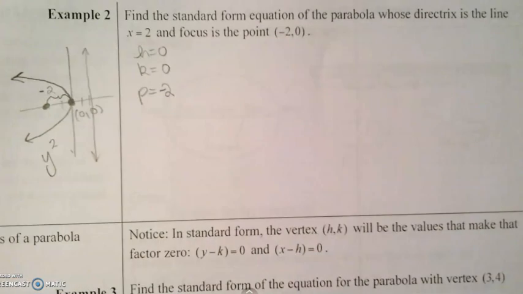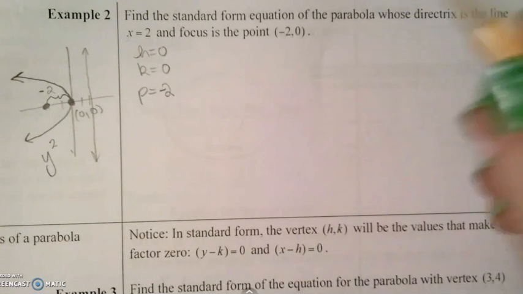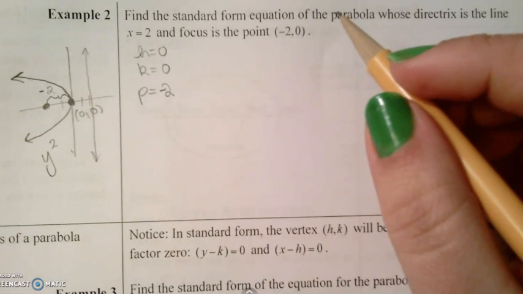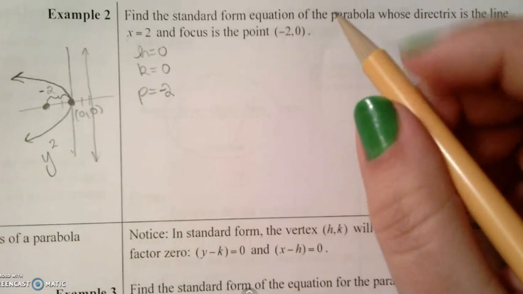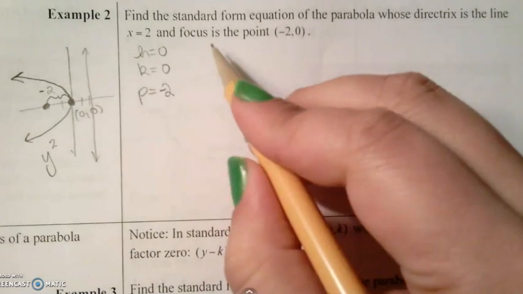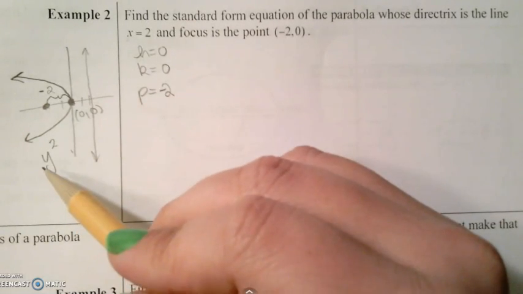Now p, we think of it as a distance, but again, within a coordinate plane, just like when we were talking about trigonometric functions, it can be negative if it's going in the negative direction, which is why our focal width is always in an absolute value. Okay. Now we want the equation of the parabola in standard form.